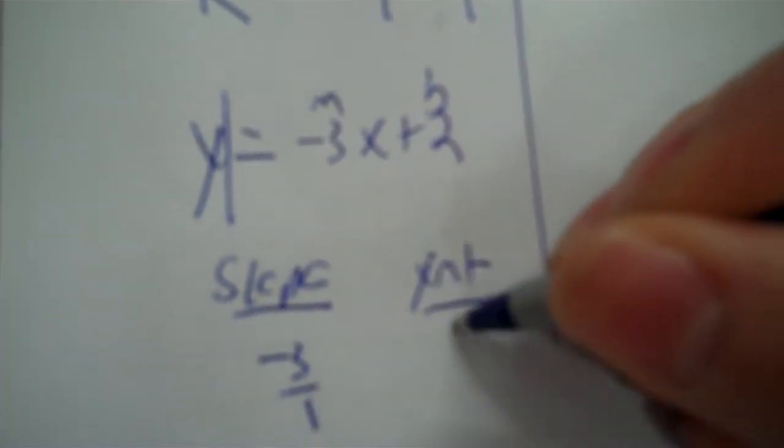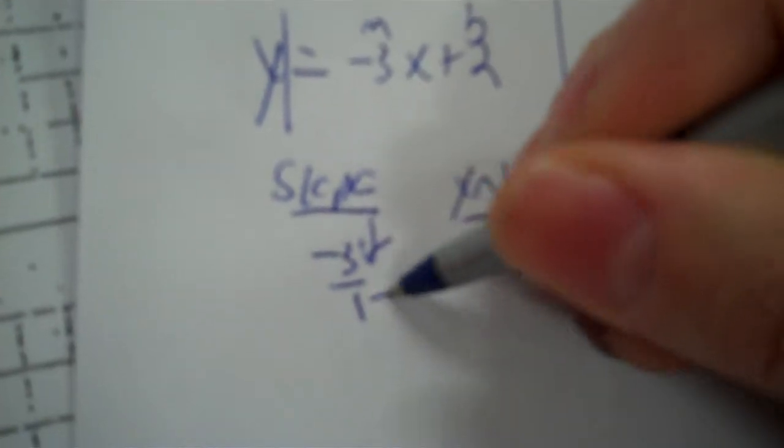And now I have my m and my b. So the slope is negative 3 over 1, and the y-intercept is plus 2. On the y-axis I go to 2, and from that coordinate we go down 3, forward 1, and I graph my line.